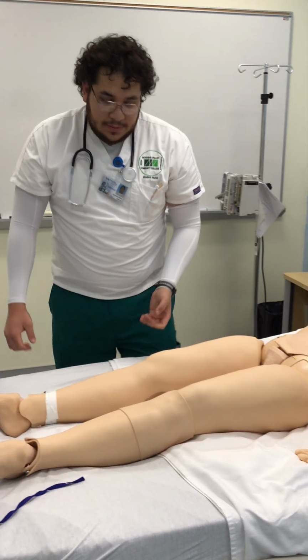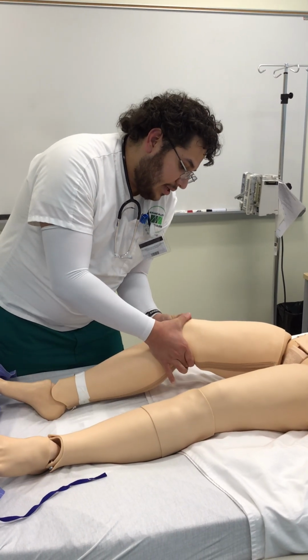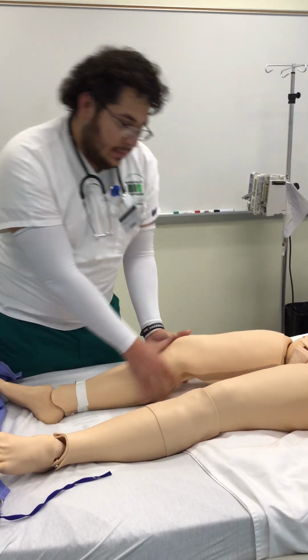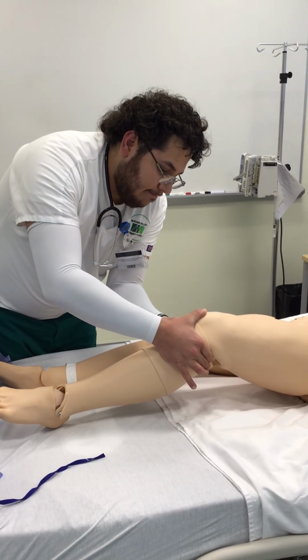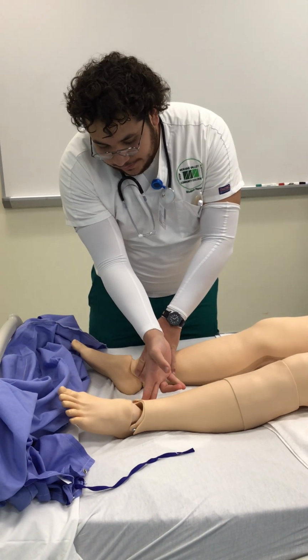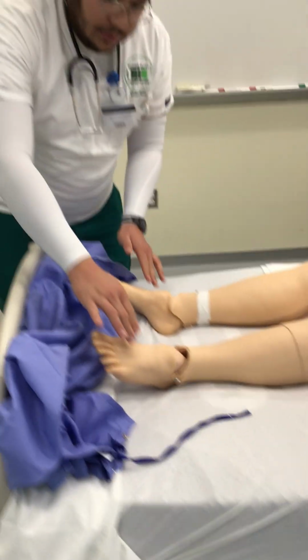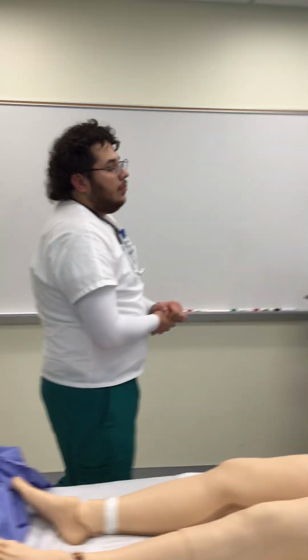Move down to the popliteal pulse. We will do so one at a time by bending the patient's knee. We will do so to the other side. Moving down to the posterior tibial, and then for the dorsal pedal. All pulses are +2 normal rhythm.